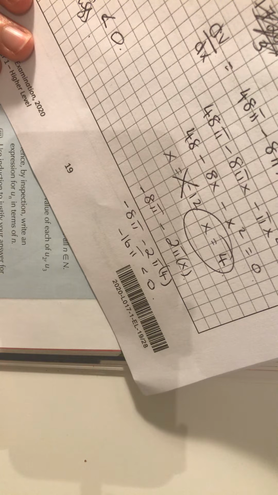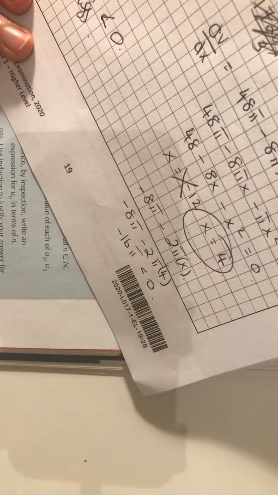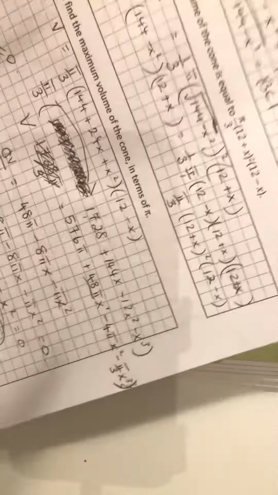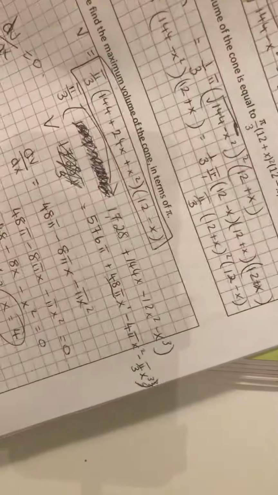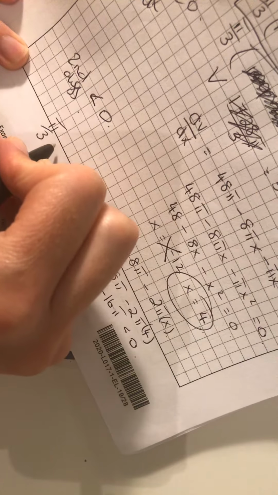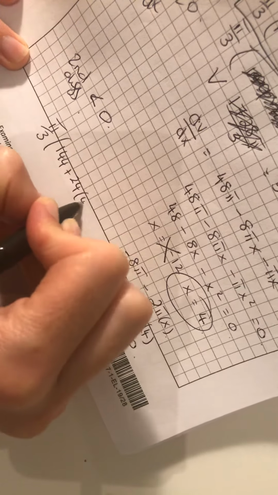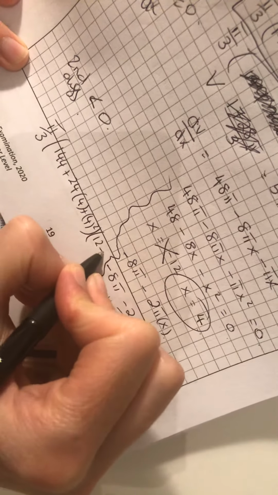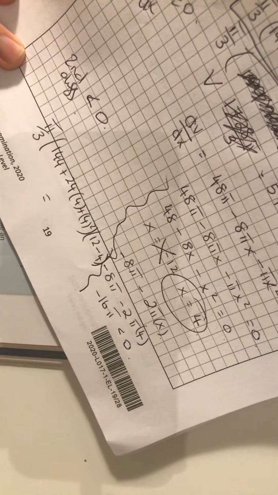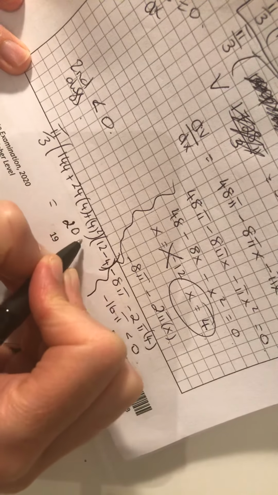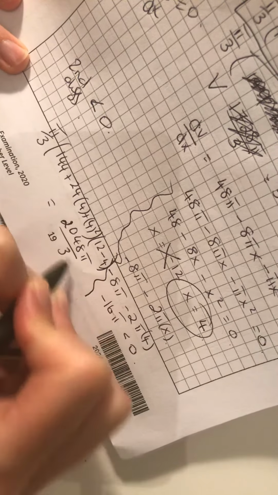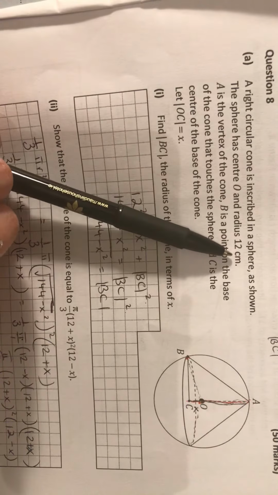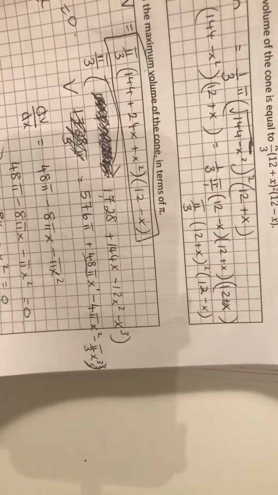And now that I know that x is 4, I need to find the maximum volume. So when x is 4, I need to sub that back into my volume, all the way back up here. Obviously you can do a cleaned up version of it. So I have pi over 3 times 144 plus 24 times 4 plus 4 squared, times 12 minus 4. I definitely don't feel like I have enough room here. When you sub all that in, you end up with 2048 pi over 3, and it's centimeters cubed because it's volume, or units cubed, but up here they've said centimeters, so centimeters cubed. Remember, they'll deduct a mark if I don't have my units.